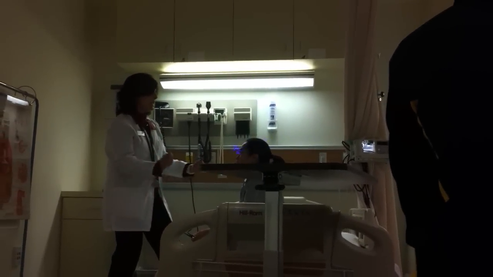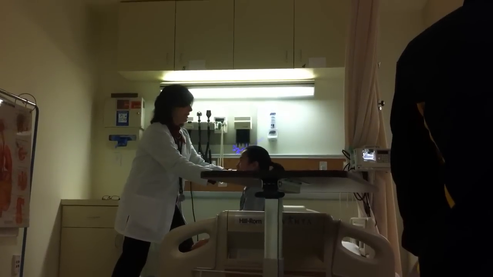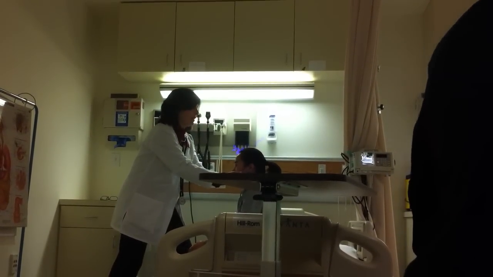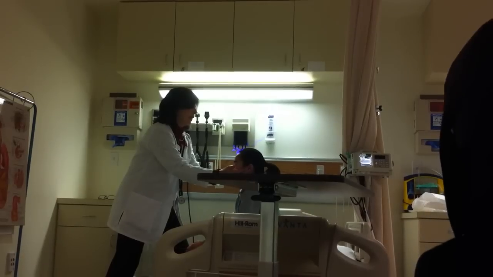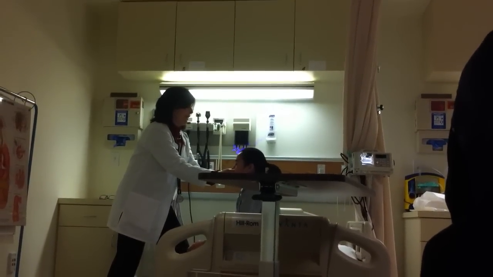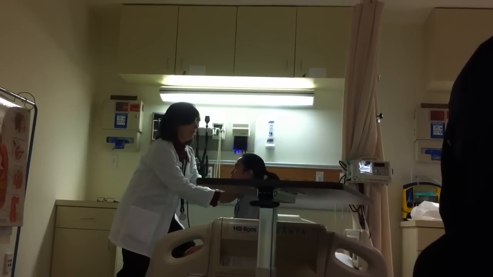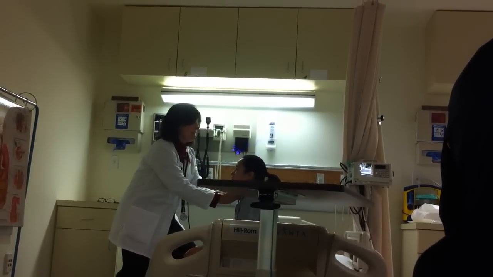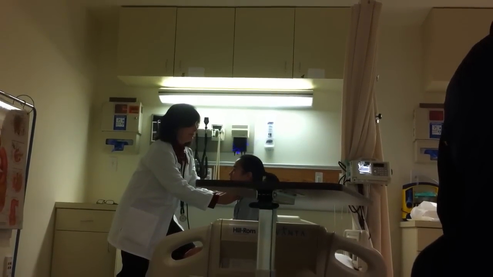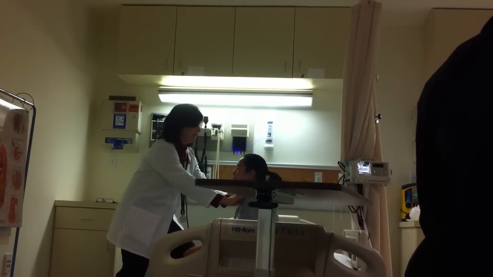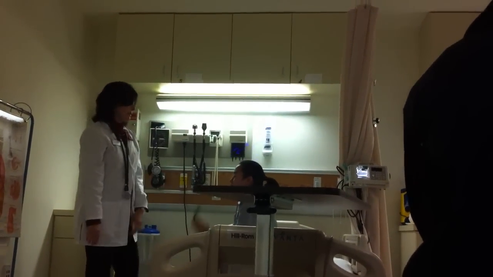Okay. Next I want to do lymph nodes. I'm going to ask you to get your glasses on a second. I'm going to start in the back, behind her ears, and move to the front. Bet you I'm going to find some in the cervical there. Okay. All right, you can get your glasses back on now.